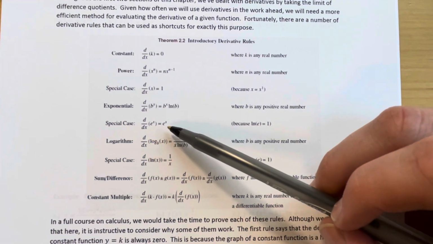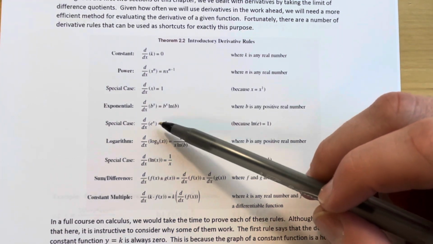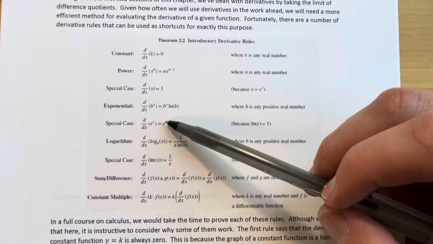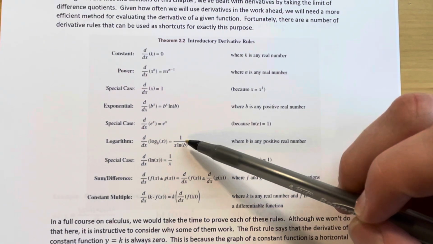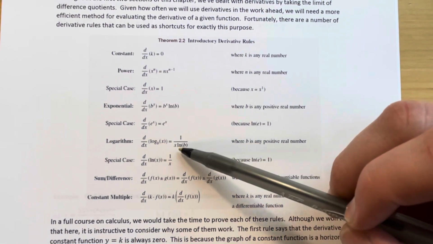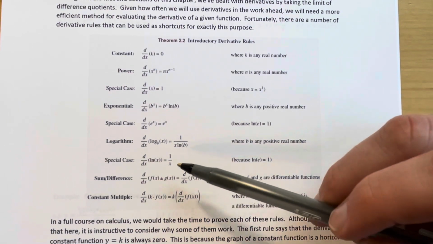So the special thing about this is that e to the x is not just proportional to its derivative, it's equal to its derivative. It's exactly equal to its derivative, which is kind of a cool property.